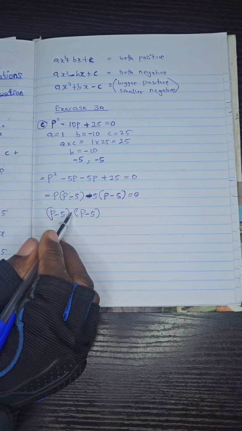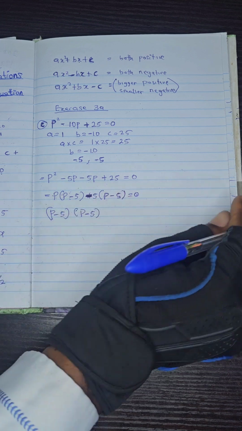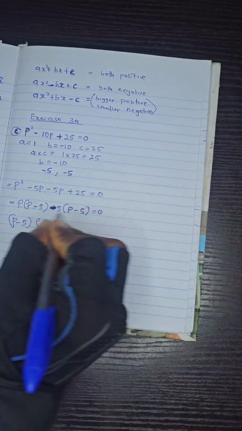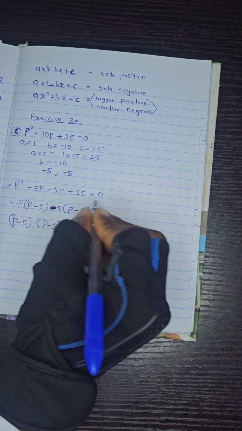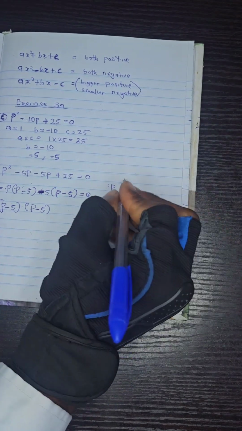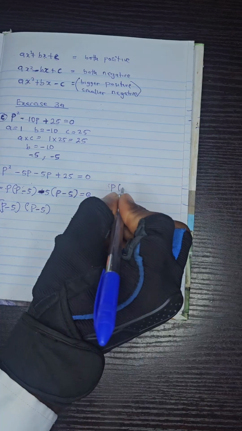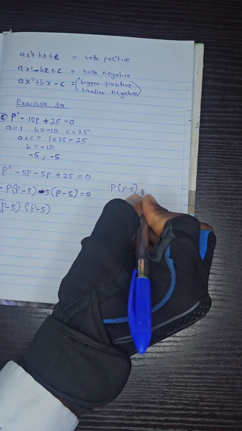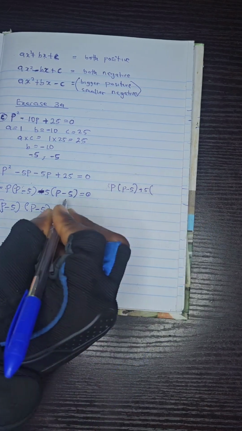And coming out here, let me show you what I'm trying to say. I bring out p here, and I would have 5 minus p in that case. Then let me say I use plus 5 here.